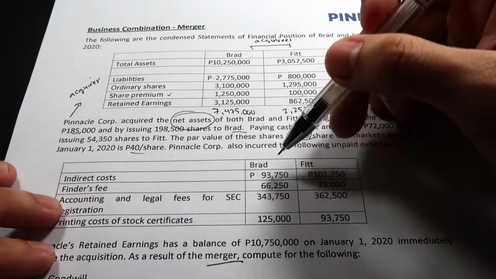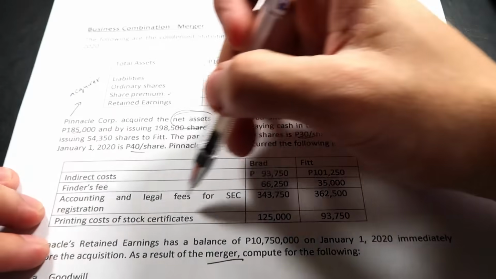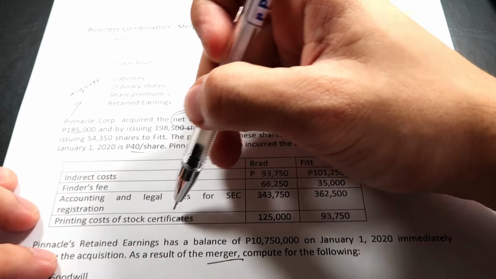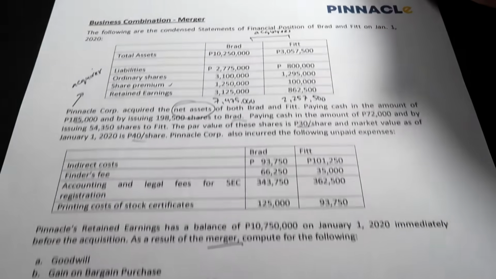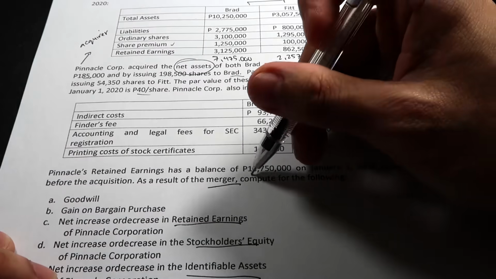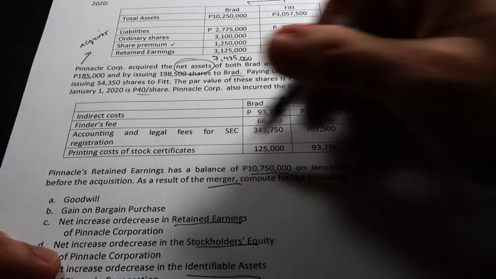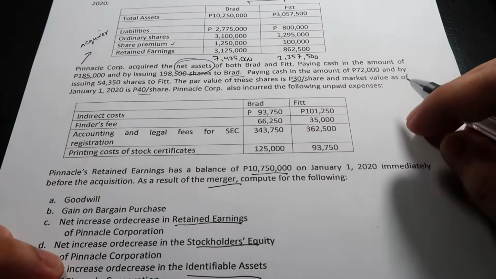Indirect costs, right? Finder's fee, accounting and legal fees for SEC registration, printing costs of stock certificates. Alright. Pinnacle's retained earnings has a balance of 10,750,000 on January 1, 2020, beginning of the year, immediately before the acquisition. As a result of the merger, compute for the following.